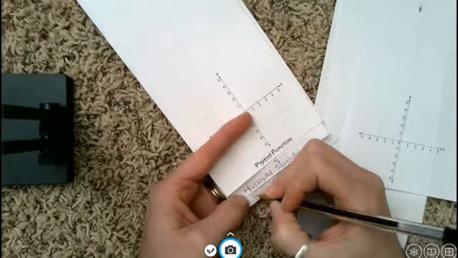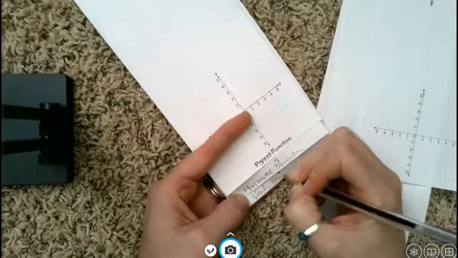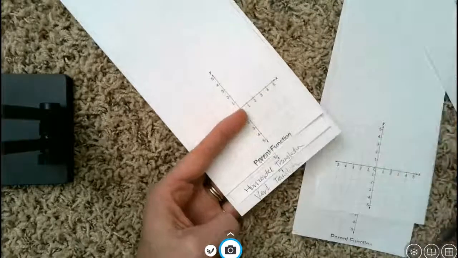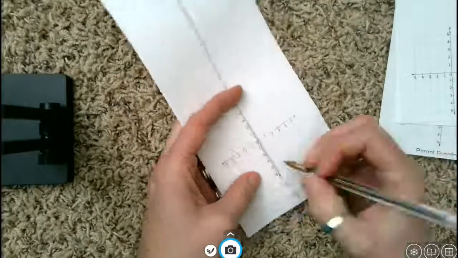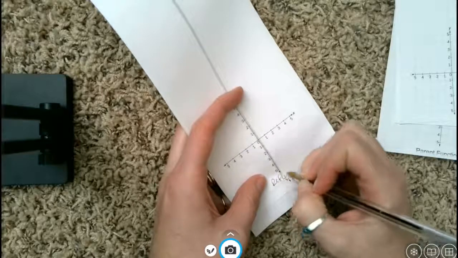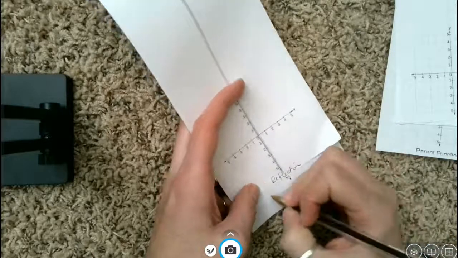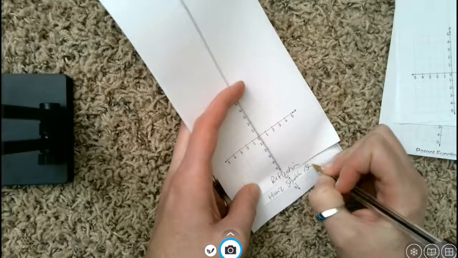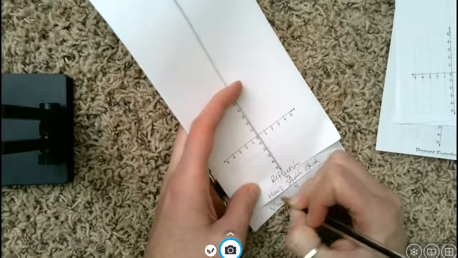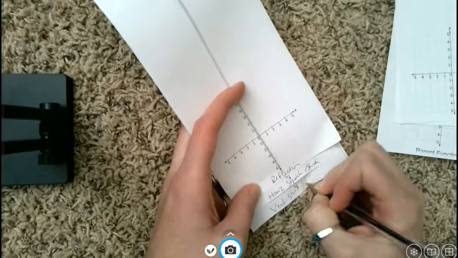Then I've got a vertical translation. And again, you need to do this on both sets of these papers. So then when I flip this over, I see I have a reflection. Then I have a horizontal stretch or shrink. And then I have a vertical stretch or shrink.